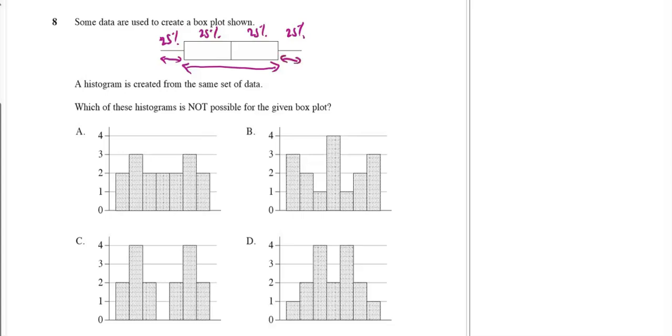So there's actually quite a lot of data at the extremities in the box plot. And so we're looking for the one which is least likely to match. Just based on that, I'm inclined to investigate D. So D doesn't appear to have enough data at the extremities.